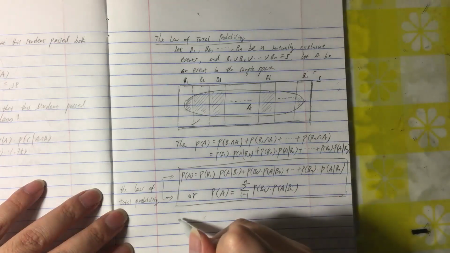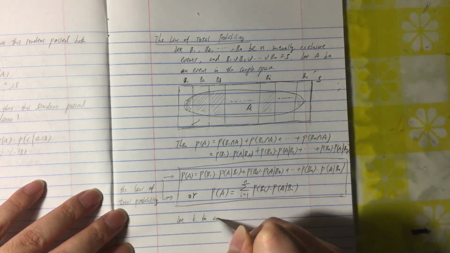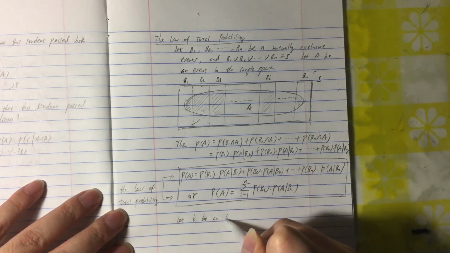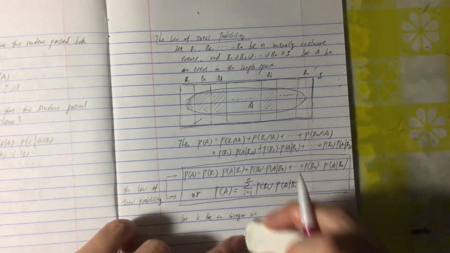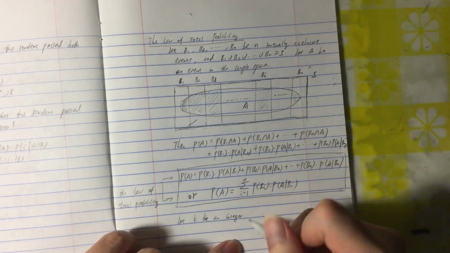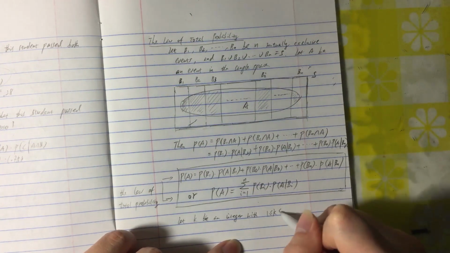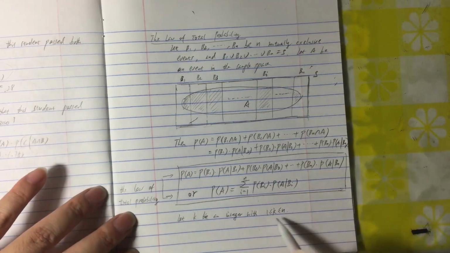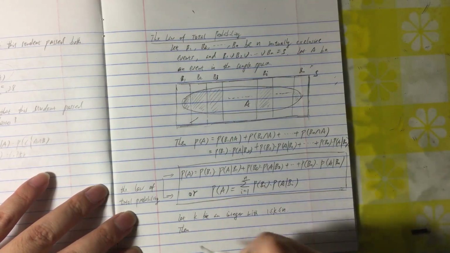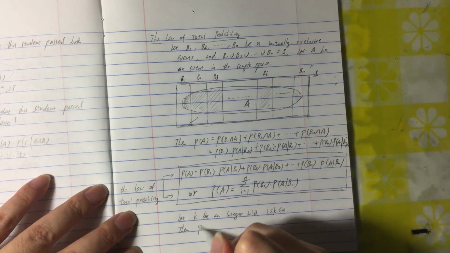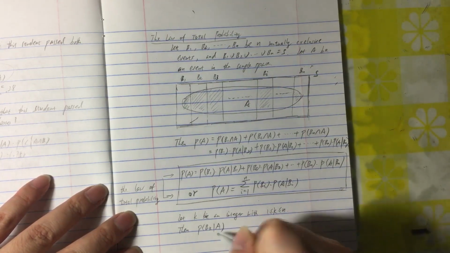Next, let k be an integer between 1 and n. Then, how do we find probability of Bk given A?